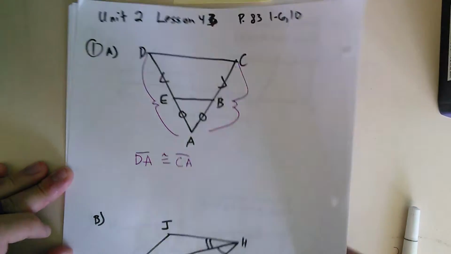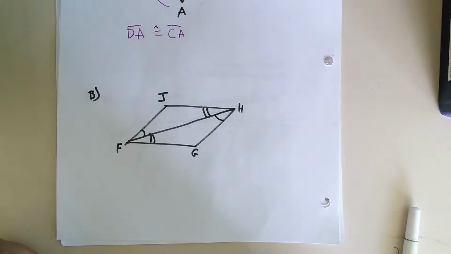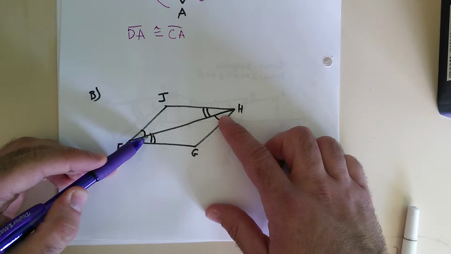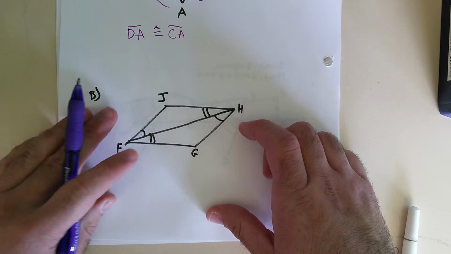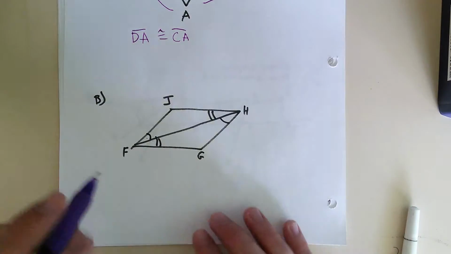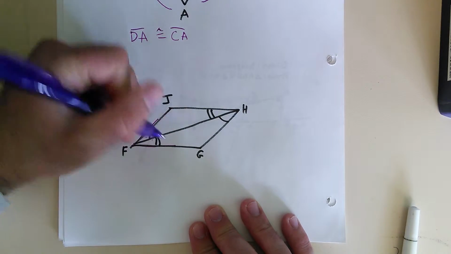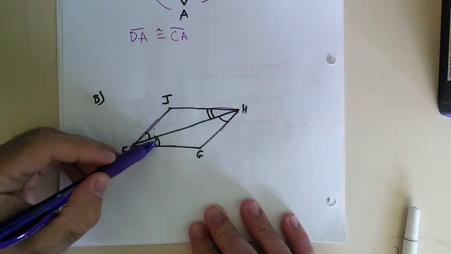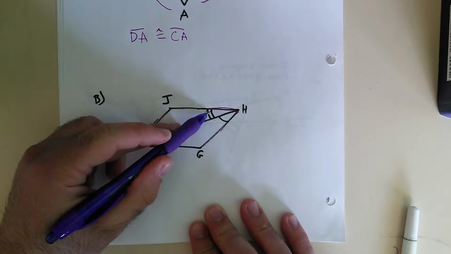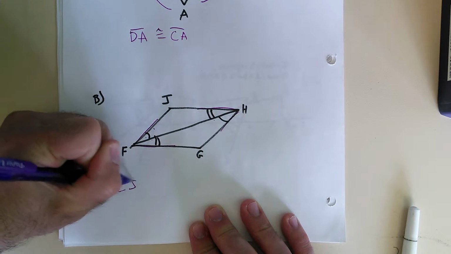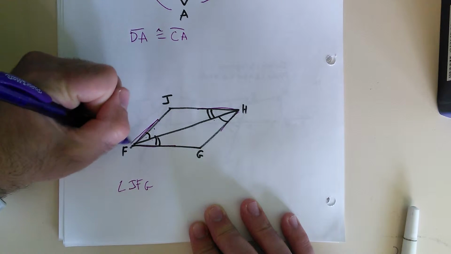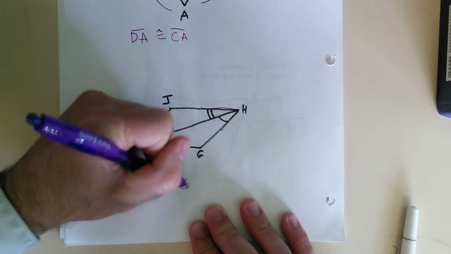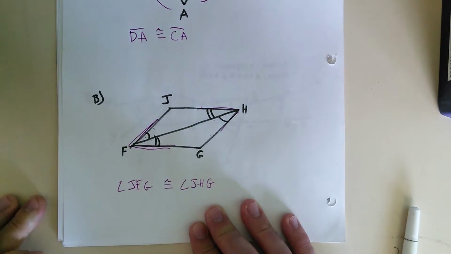Let's look at part B. Here it's the same thing except we have two angles here. And again, if I look at this angle and this angle, they're congruent with one line. And this angle is congruent to this angle with the other line. And if I add two angles that are congruent to two other angles, then the entire larger angle will also be congruent. This angle here has to be congruent to this angle here through the addition property, right? If I add whatever amount this is plus that one, it's the same as adding this one plus that one. So I can go ahead and say angle JFG, which is this one here, is going to be congruent to angle JHG. Okay?